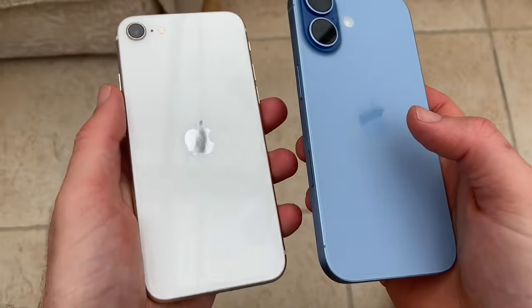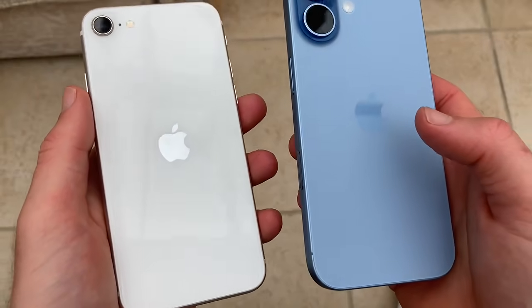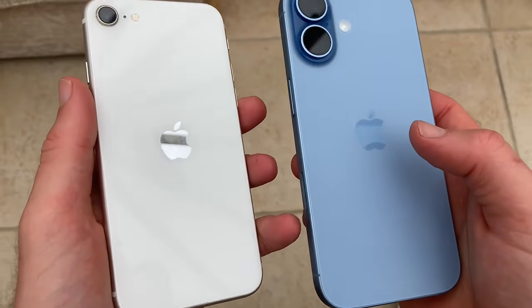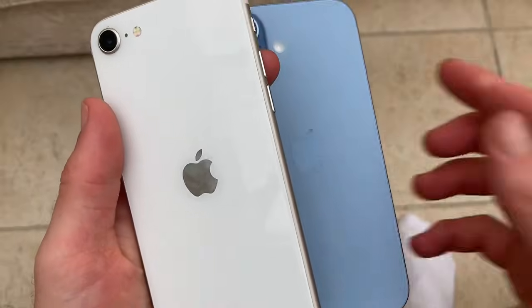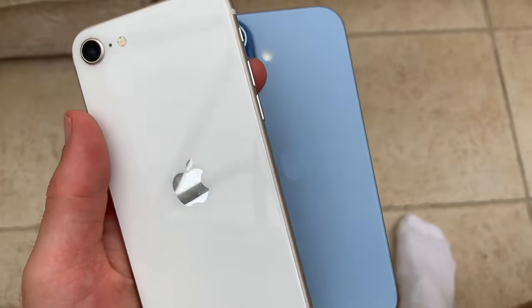Colour options available on the SE were Midnight, Starlight and Red. I think I've had all those colours. And the iPhone 17 comes with the Mist Blue, Black, White, Sage and Lavender options.